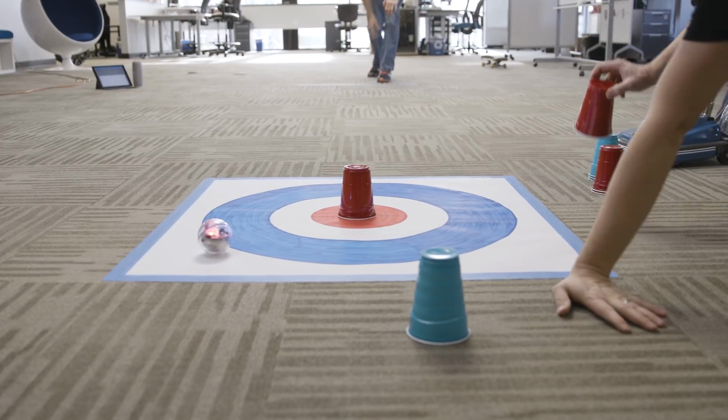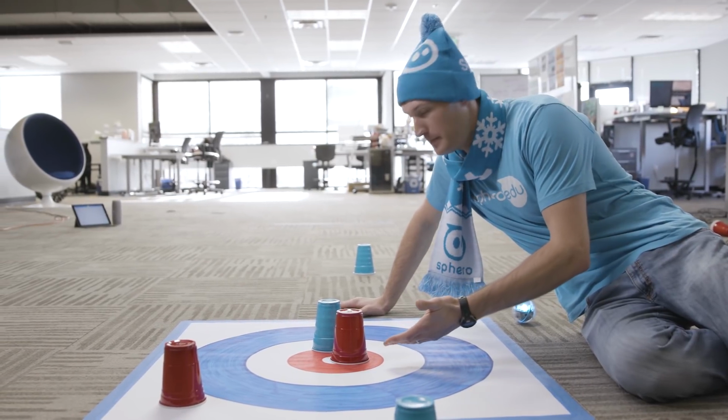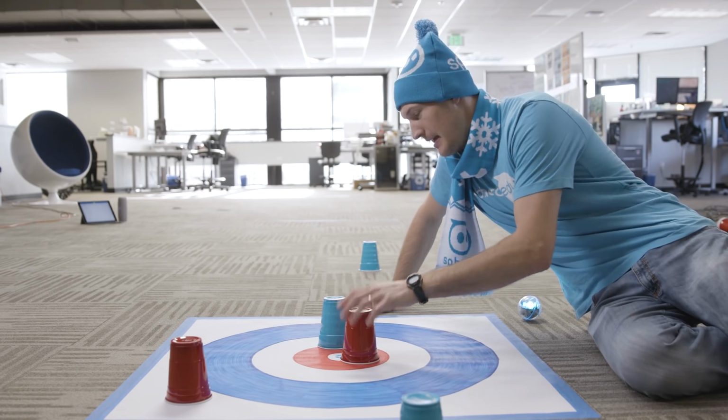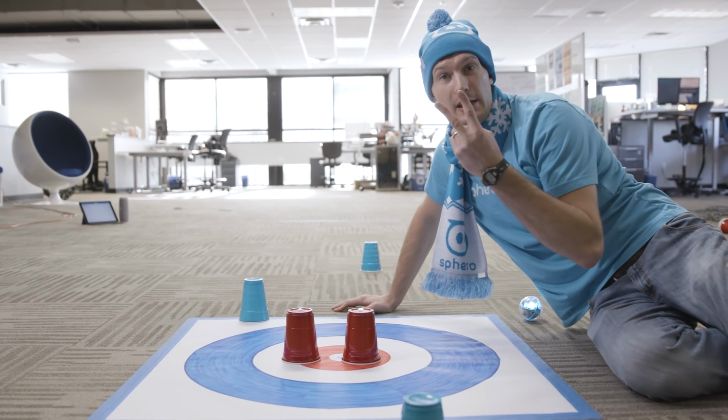Ooh, a little too far, but that's close. Red team, place cup here. So the red team's cup is closer than the blue team's to the center, so I get 1 point, and I win. If Jeremy's closest cup was over here, and I had 2 cups near the center, I would get 2 points.